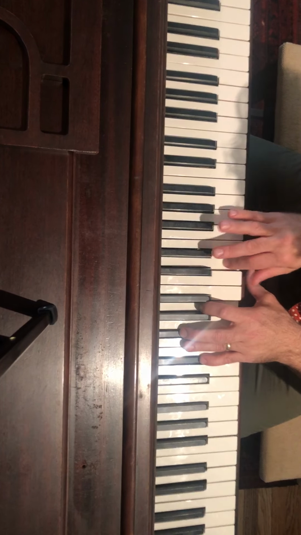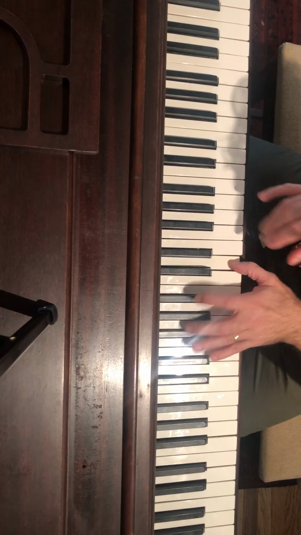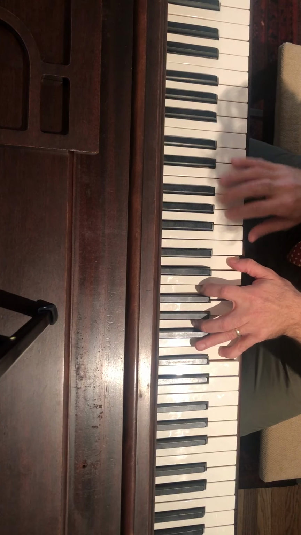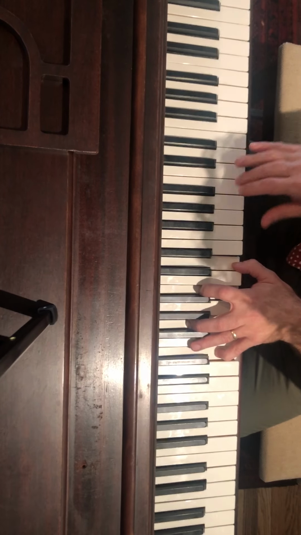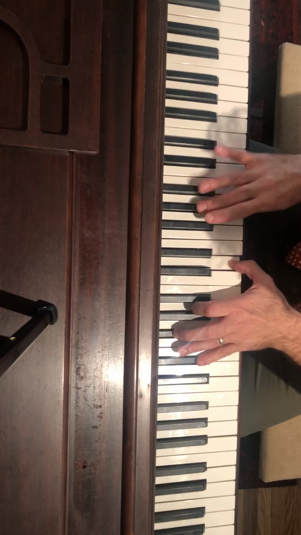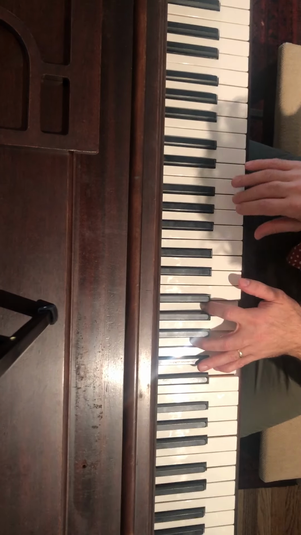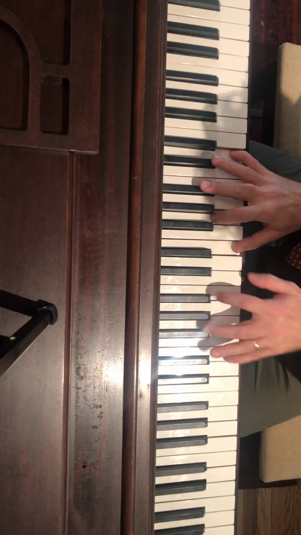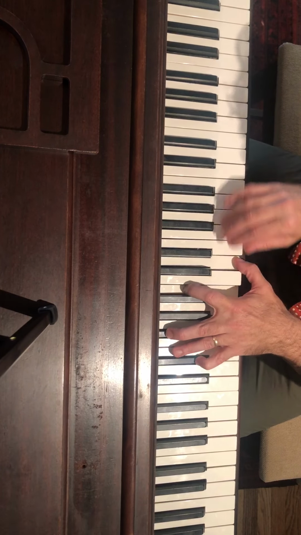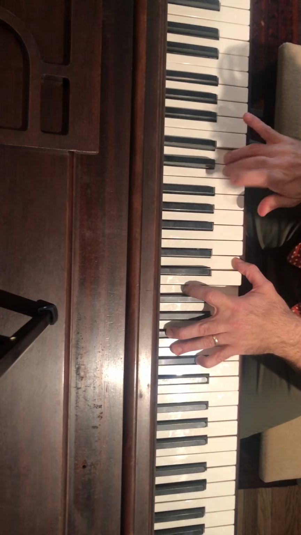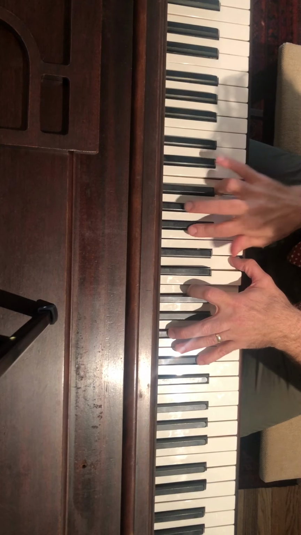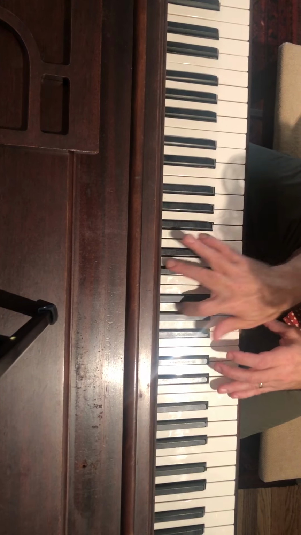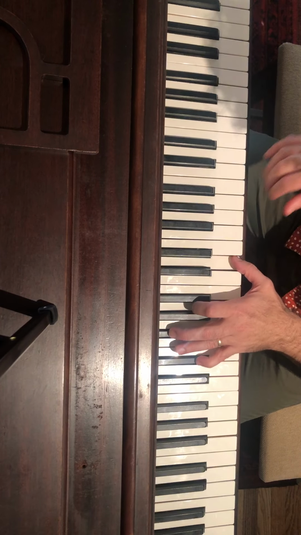So the whole half does have the D in it. So, minor 3, so this little passing diminished chord gets the whole half. I like this little sound over it.